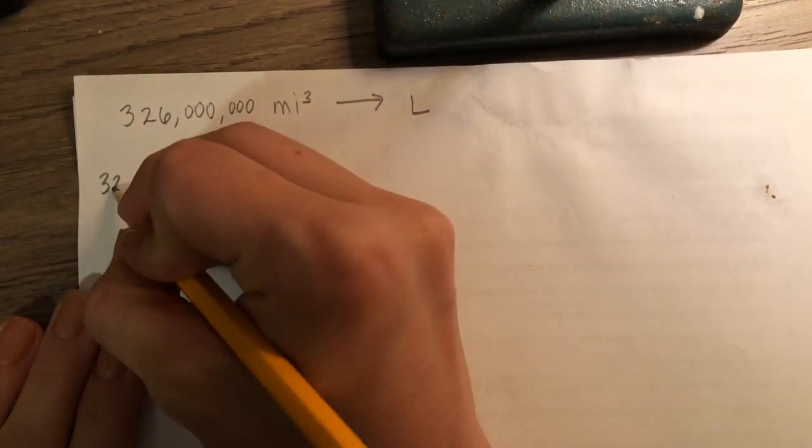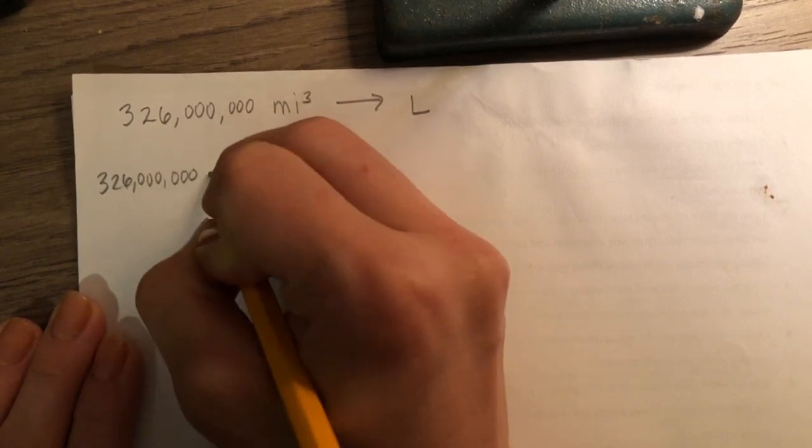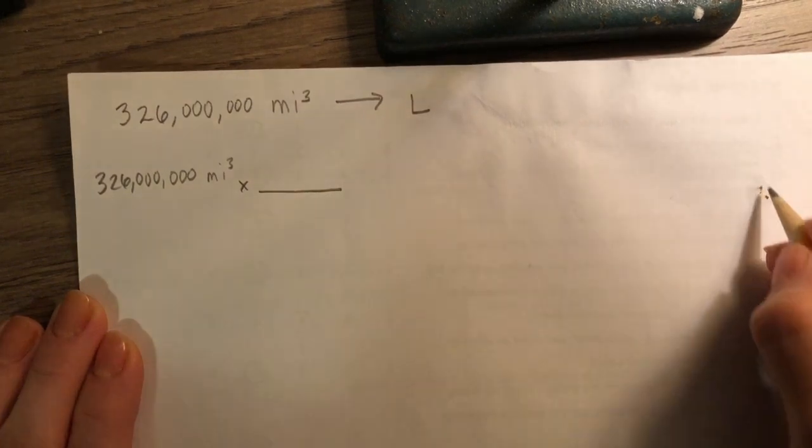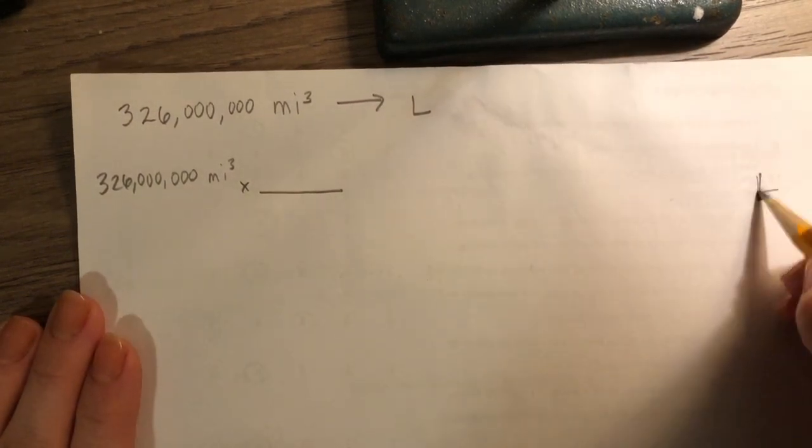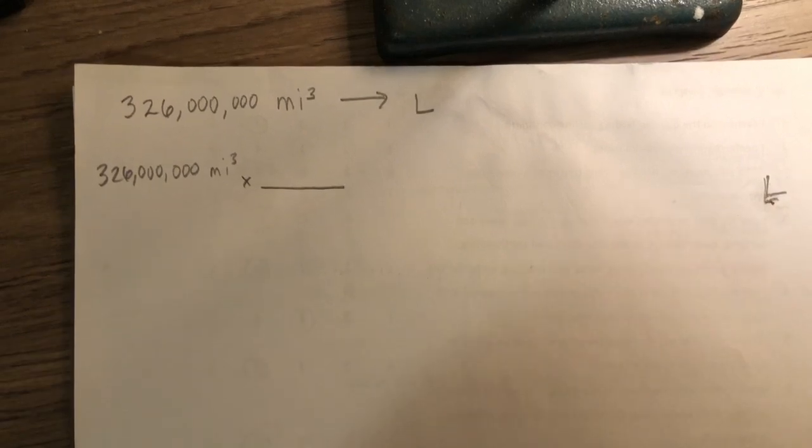All right, so we're going to start with 326 million cubic miles. And remind ourselves that we want to get to liters in the end. So let's create a path here. From miles, I can get to kilometers. From kilometers, I can get to meters. From meters, I can get to centimeters, which is useful for when I can do 1 centimeter cubed is a milliliter. And for milliliters, I can get to liters. So it's a long path. It might take you a second to find it.